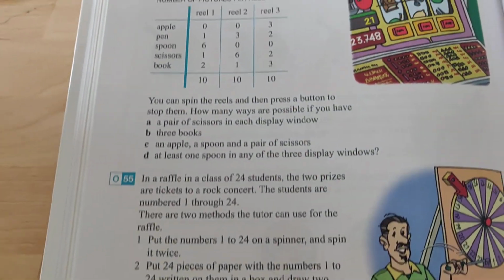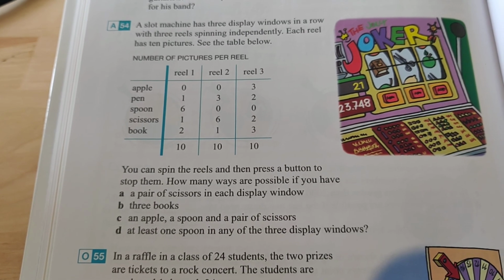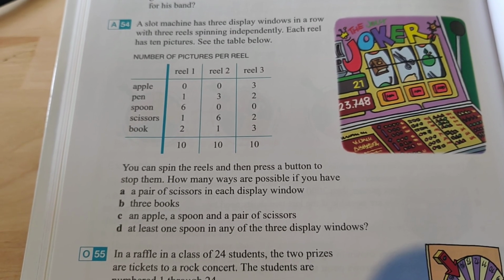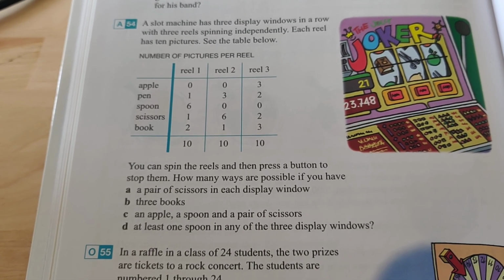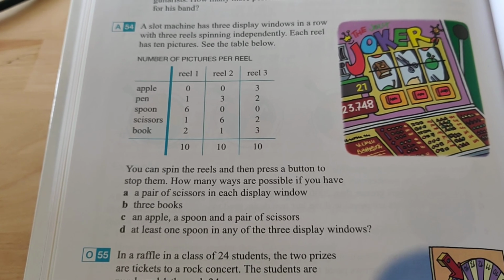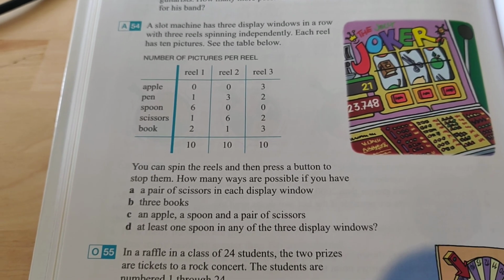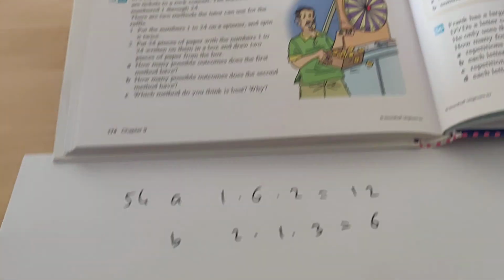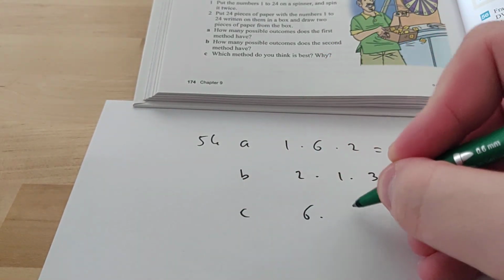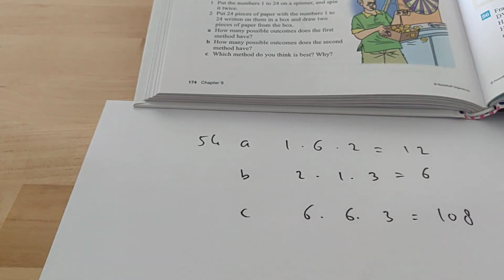The next question, that's a more difficult one. It says, how many ways are there possible to have an apple, a spoon and a pair of scissors? Alright, so you can see that the apple only appears on the 3rd reel and the spoon only appears on the 1st reel. So the 1st reel must have that spoon and the 3rd reel must have that apple. That means that the pair of scissors must be on the 2nd reel. And there are 6 pairs of scissors there. So the answer is going to be 6 times 6 times 3. So let's calculate what it is. 6 times 6 times 3 is, this is 36 times 3 is 108. So you can have that in 108 different ways.